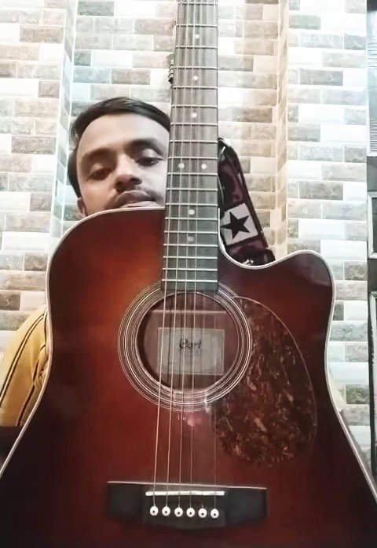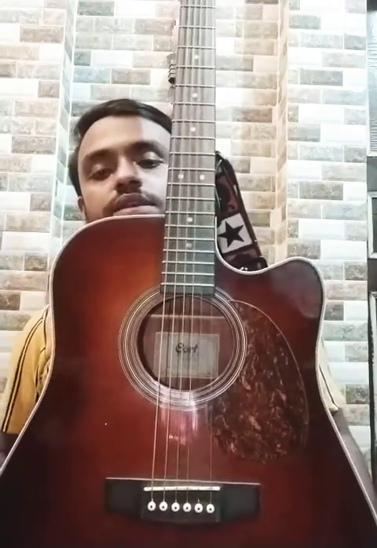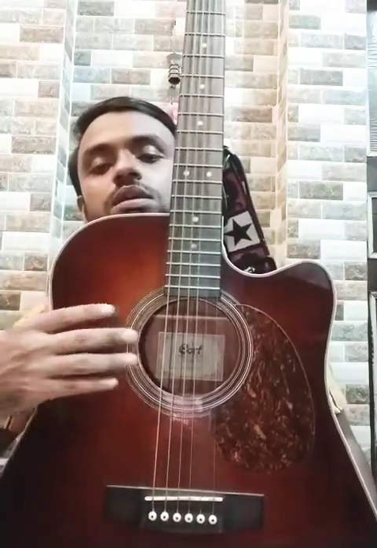So this is the body of the guitar. This is a hollow structure. It's actually a box. In common language it is called the sound box, and in technical terms it is called the body. You can call it the body of the guitar.